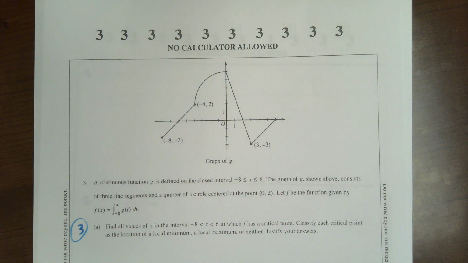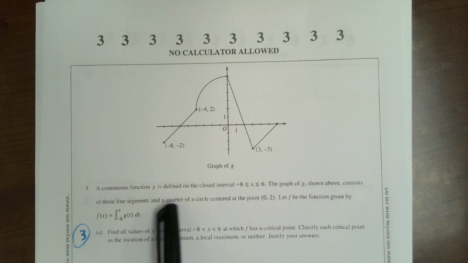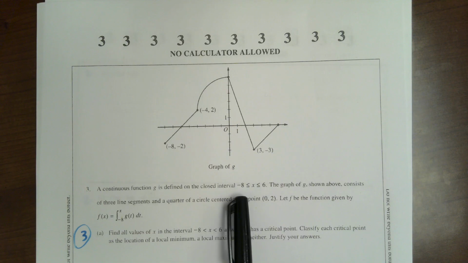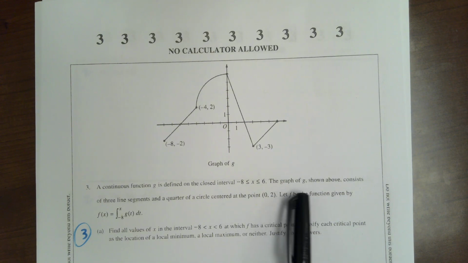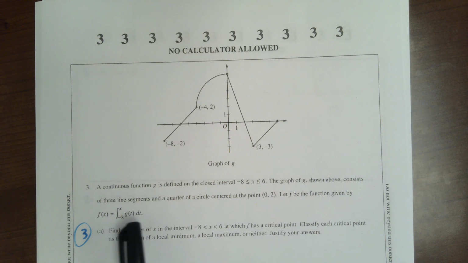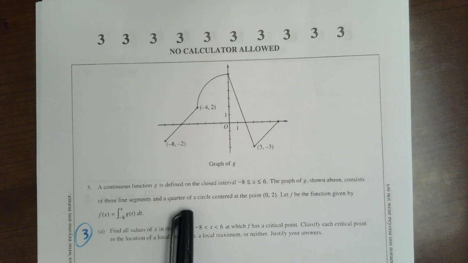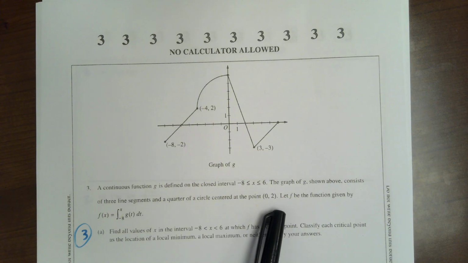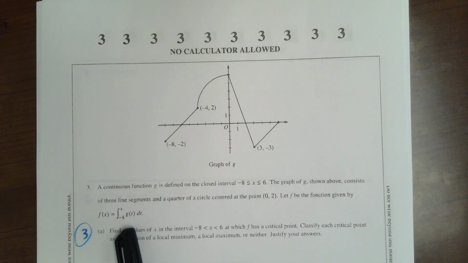Okay, so here's the third problem, and this is where the no calculator section begins. A continuous function g is defined on the closed interval given here. The graph of g shown above consists of 3 line segments and a quarter of a circle centered at the point (0, 2). Let f be the function given by this.